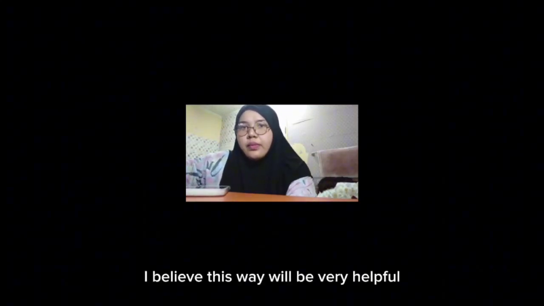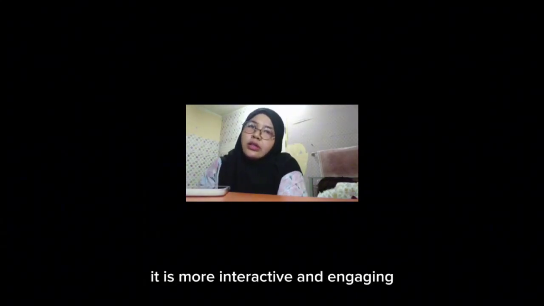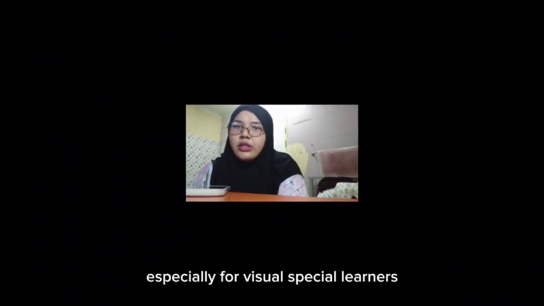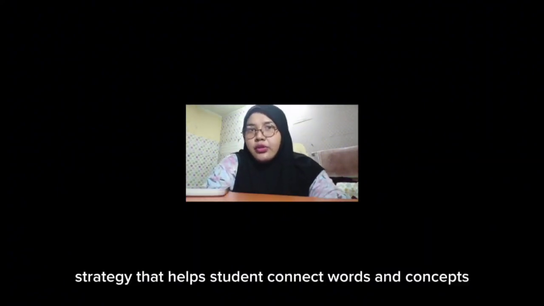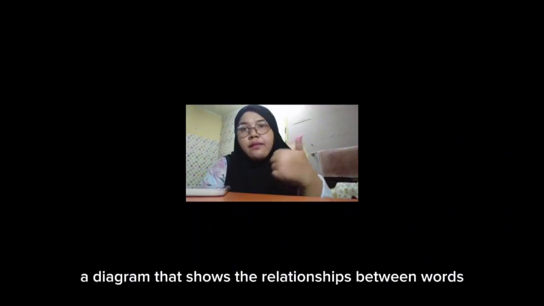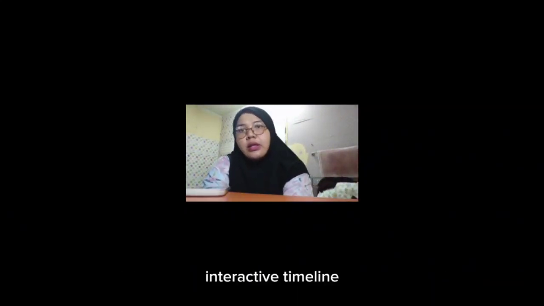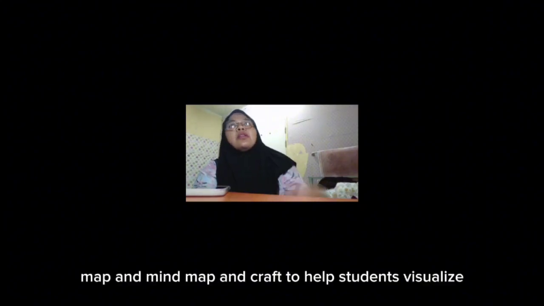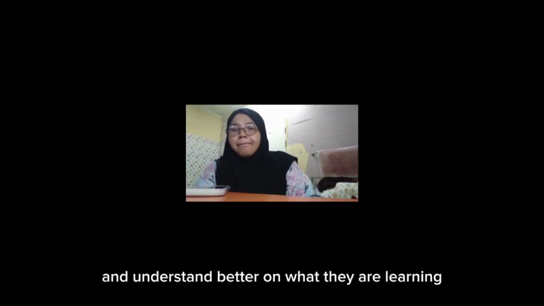I believe this way will be very helpful for your students because it is more interactive and engaging, especially for visual spatial learners. Semantic mapping is a visual strategy that helps students connect words and concepts. It involves creating a diagram that shows the relationships between words and concepts. Teachers can create interactive timelines, maps, mind maps, and graphs to help students visualize and understand better what they are learning.